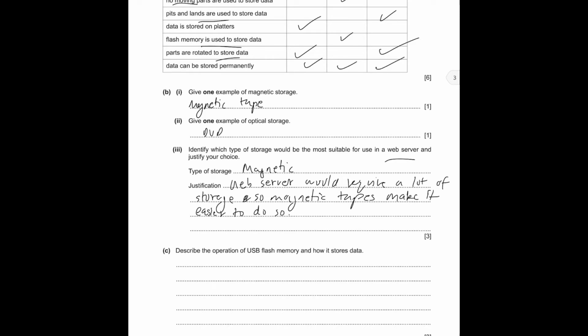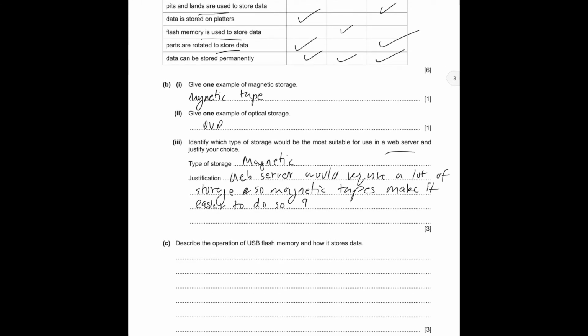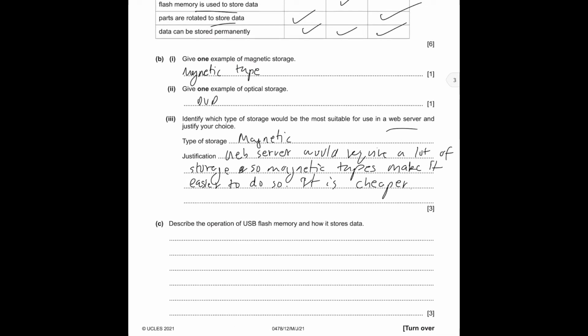The next one is magnetic is also cheaper. So you can say that magnetic is cheaper. That's 2 marks scored already. It's cheaper, and there's no requirement for it to be portable, so the moving parts do not matter.